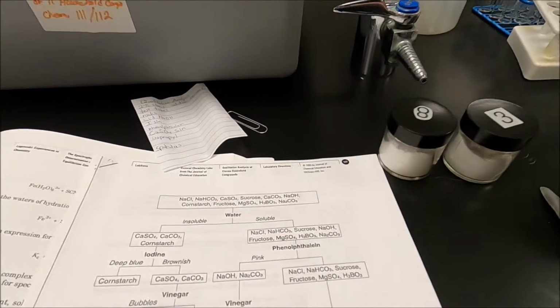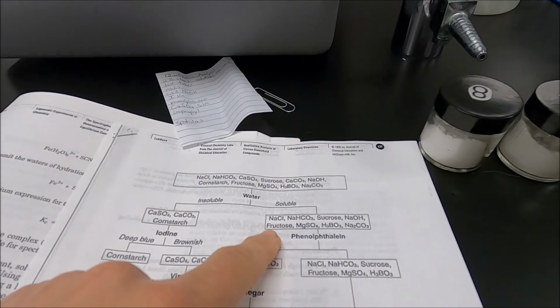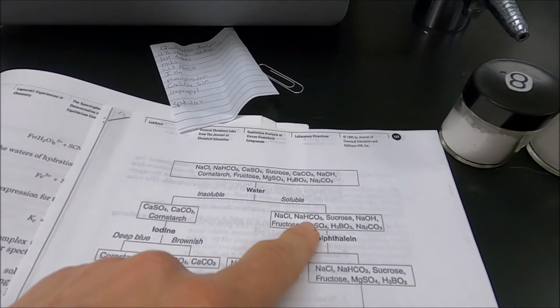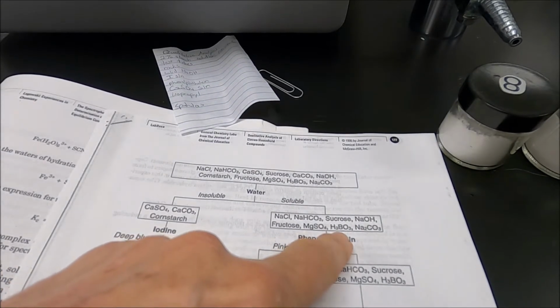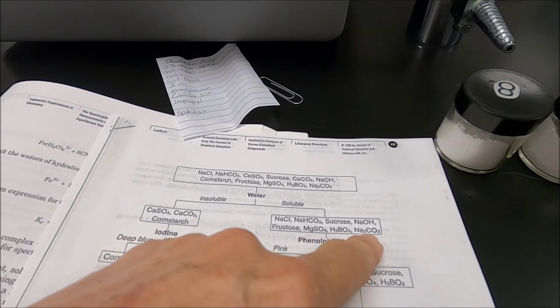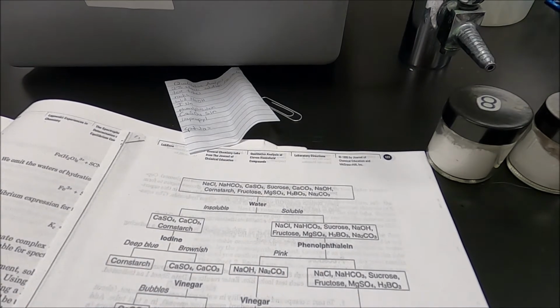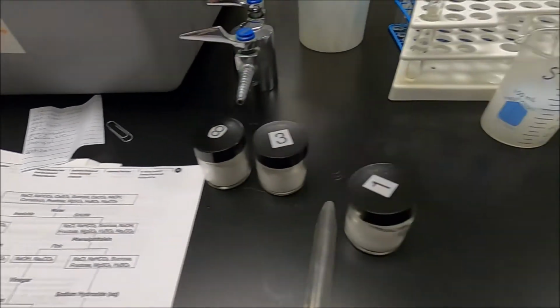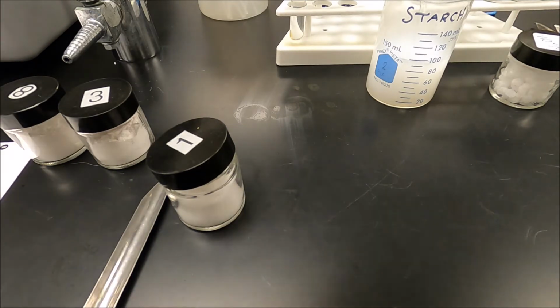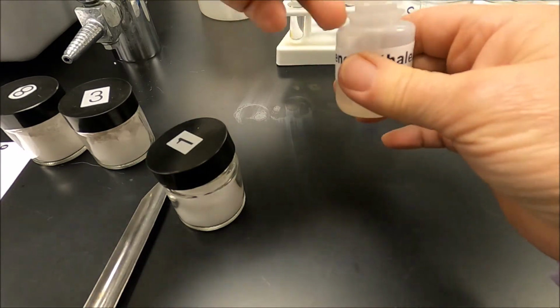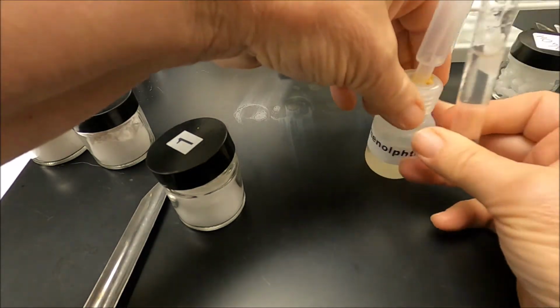Now, because it's soluble, it means that I either have sodium chloride, sodium bicarbonate, sucrose, sodium hydroxide, fructose, magnesium sulfate, boric acid, or sodium carbonate. So the next test we do is phenolphthalein. Okay, so I can take phenolphthalein. There's my bottle of phenolphthalein. Okay, and I'm going to add it to the tube.